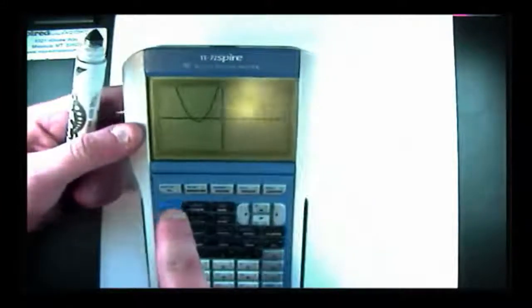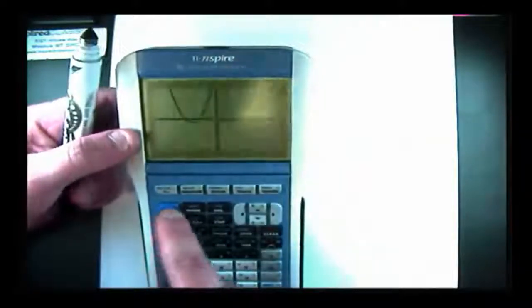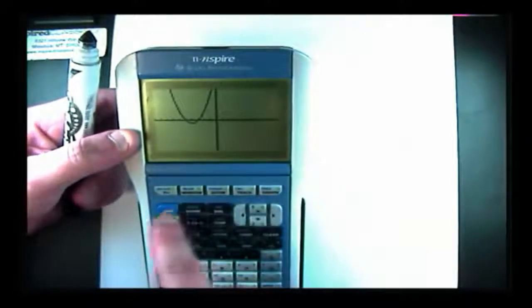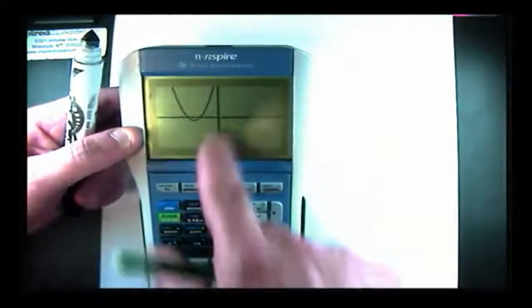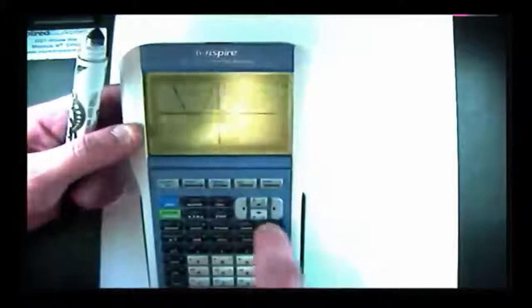You can use your calculator to, well, no, hold that thought, never mind. So, x equals -3 or x equals -5.